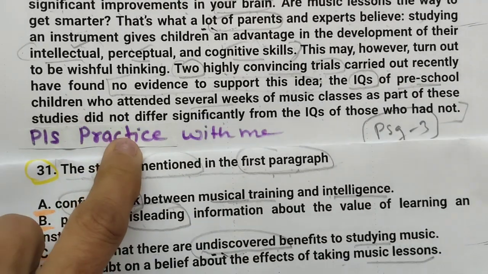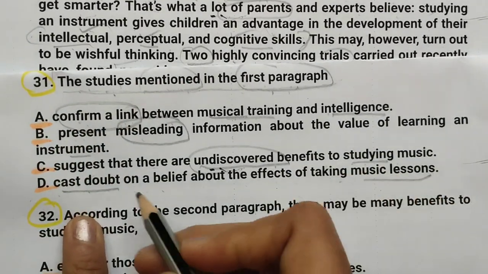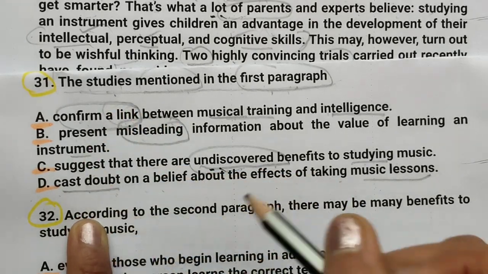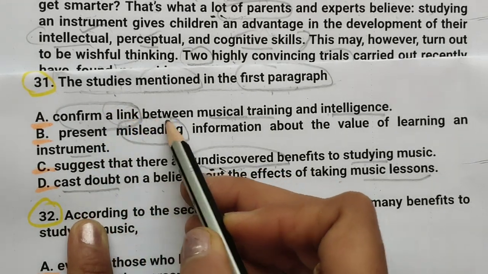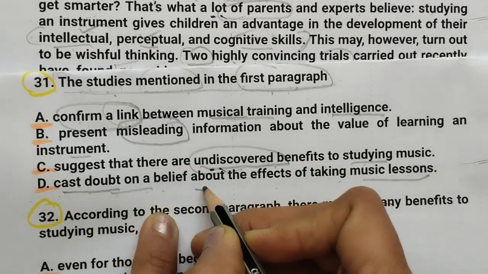Did not differ significantly from the IQs of those who had not. So we can select this one. Or there is a confusion because here the link word is not given. Direct word, whatever it is given, we can just assume that. So here we can mark D1.